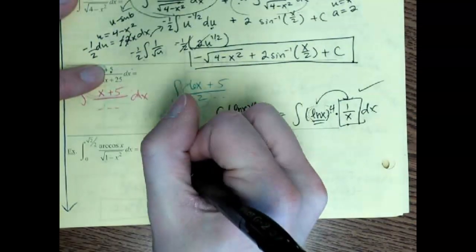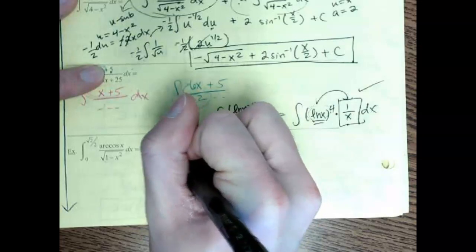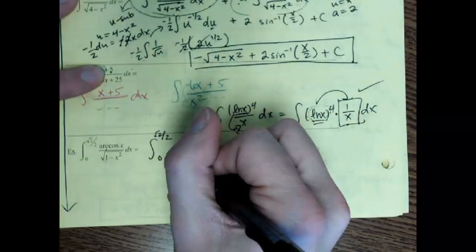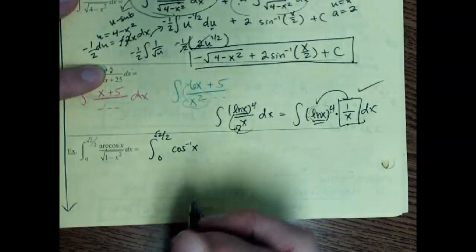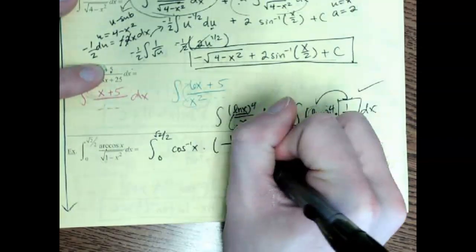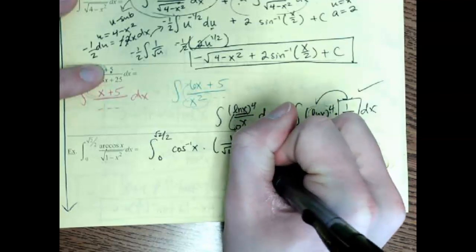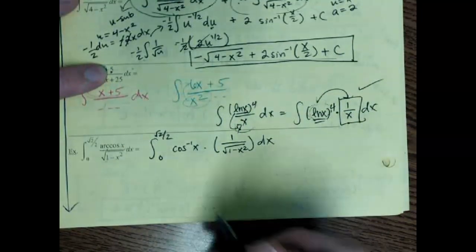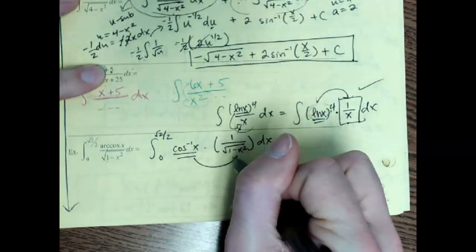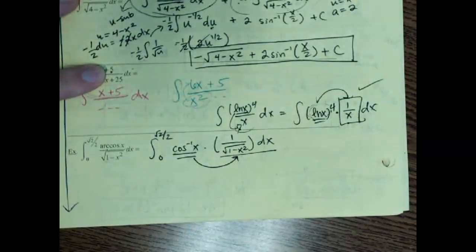So I'm going to rewrite it. I still have this same integration. I'm going to write cosine inverse of x, that's this part. But then instead of having this square root on the bottom, I'm going to write 1 over the square root of that stuff on the side. And now hopefully that helps you see that the u sub will work. Here's the u. There's the du. It doesn't match perfectly, right?